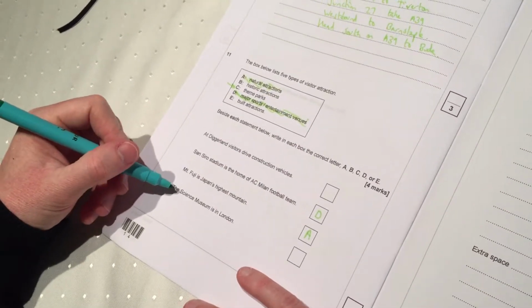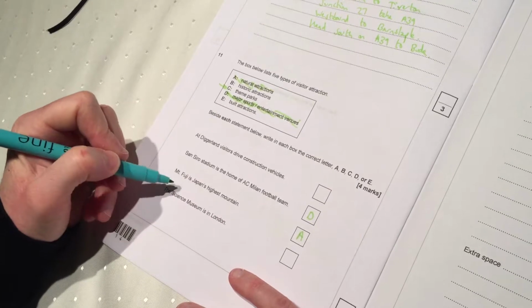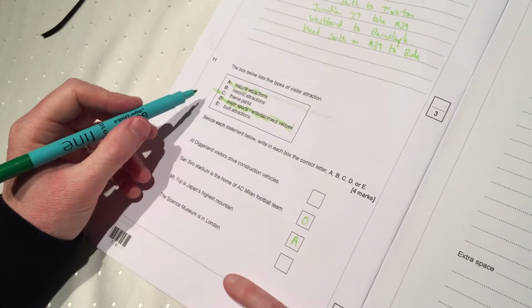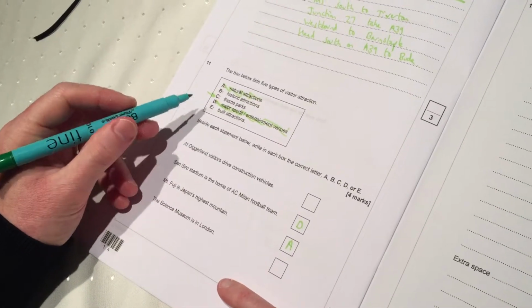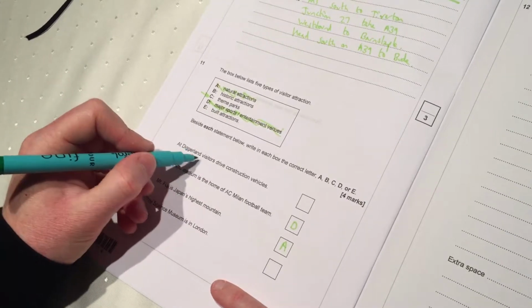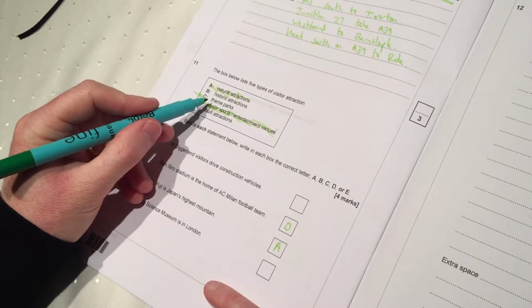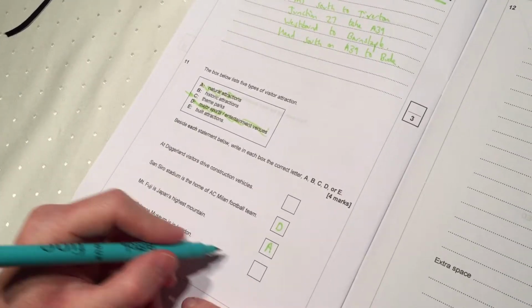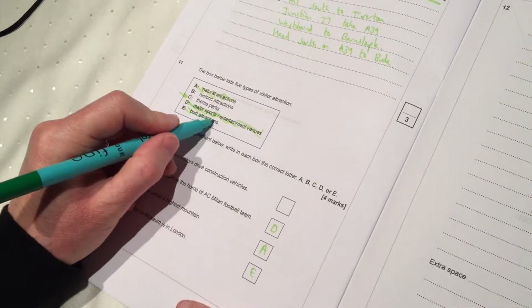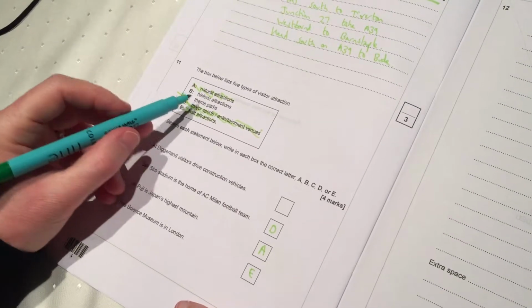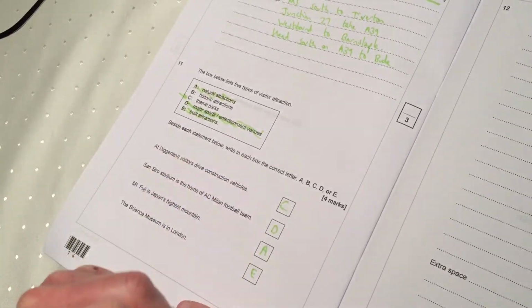The Science Museum is in London, so that's going to be... what have I got left? I've got theme park. So Diggerland must be a theme park or a built attraction. Science Museum is not historic. It's not a theme park, so it must be a built attraction. So that's E. So that means I go back to Diggerland. That is my C. Yeah, perfect.